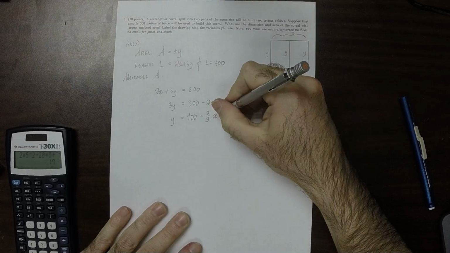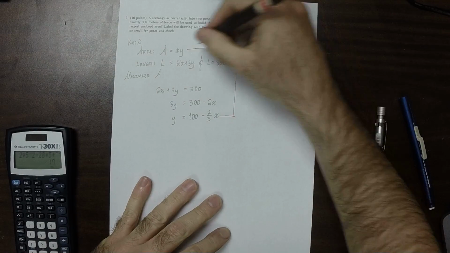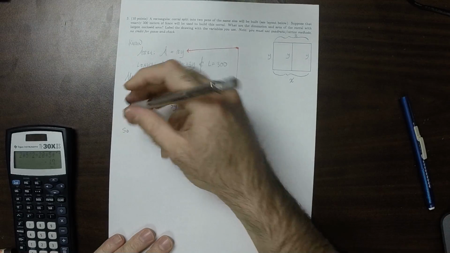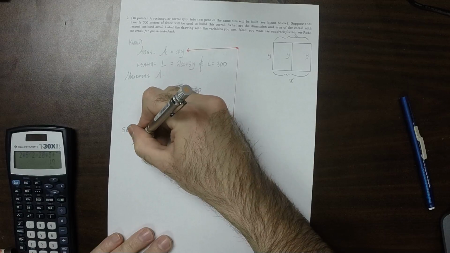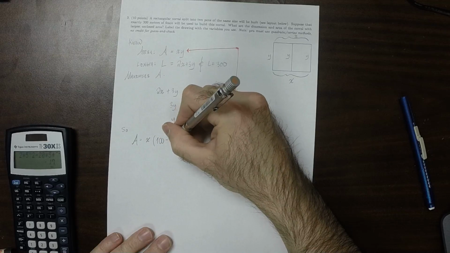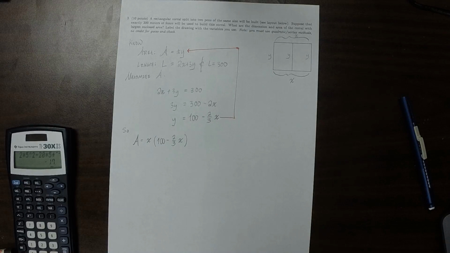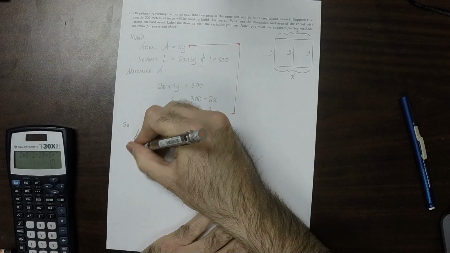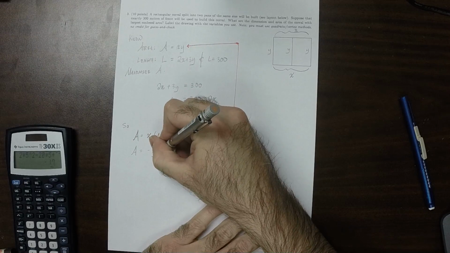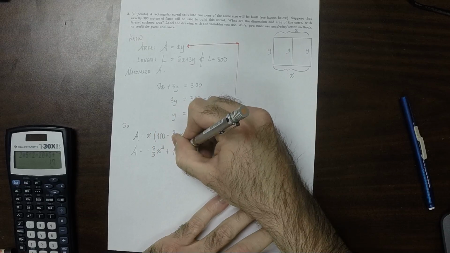So we can plug this in there. So we know that A is x multiplied by 100 minus 2/3 x. So that would be A is negative 2/3 x squared, and then plus 100x.